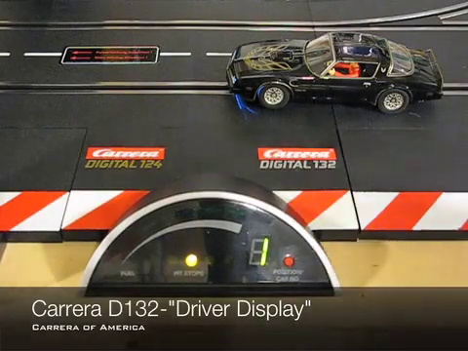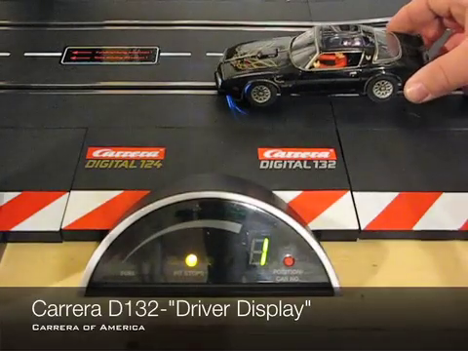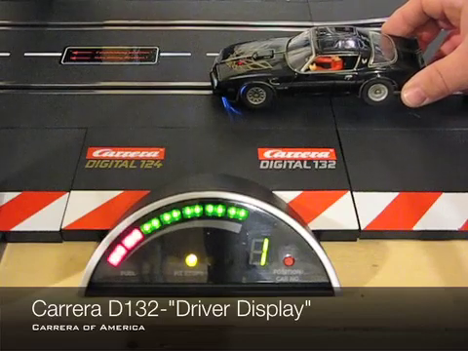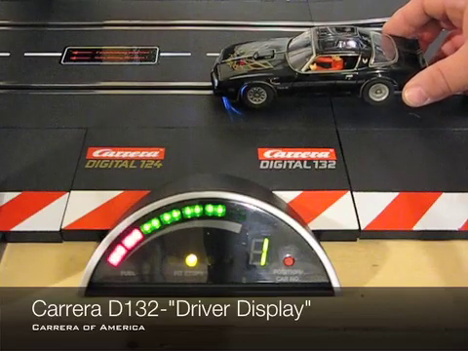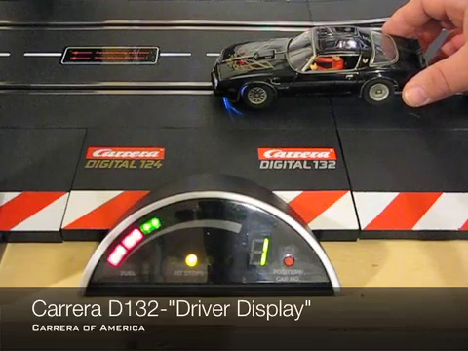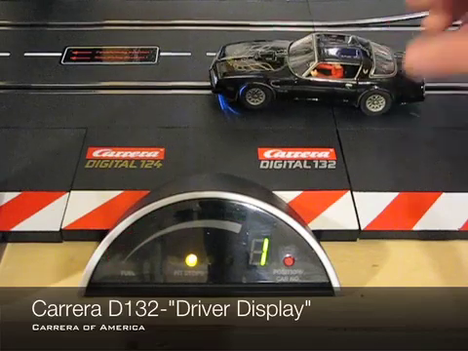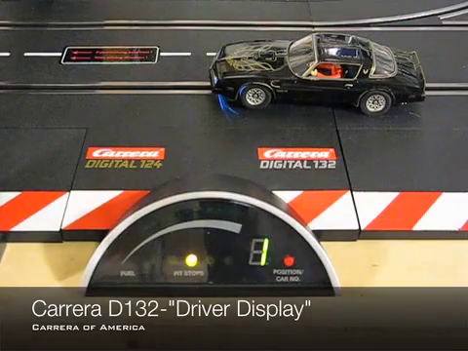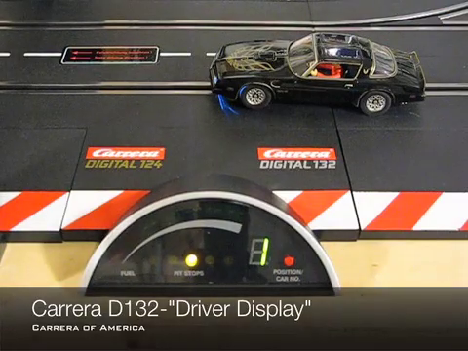And we're in the non-fuel mode, so as you can see, the driver display sort of lights up as you give it a little more throttle, or a little less throttle, it goes back down, and that's kind of cool. Now I'll switch over to a fuel mode and show you that functionality.